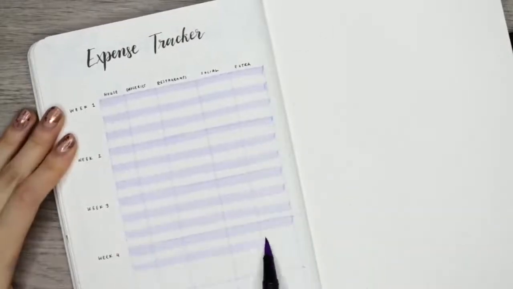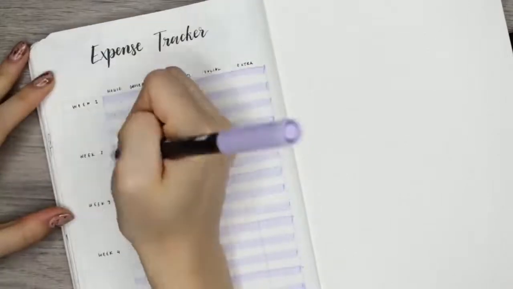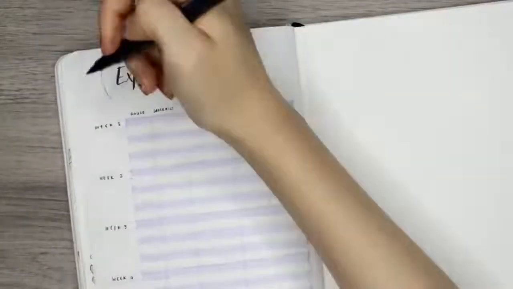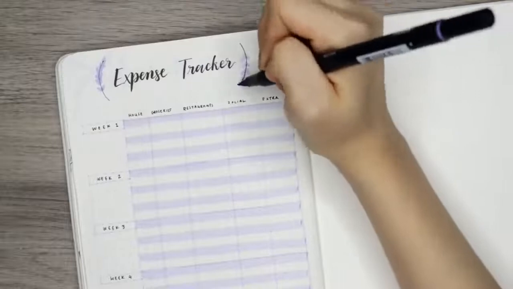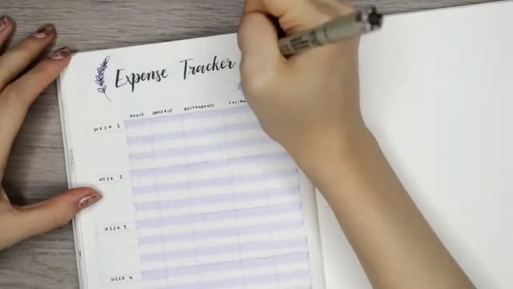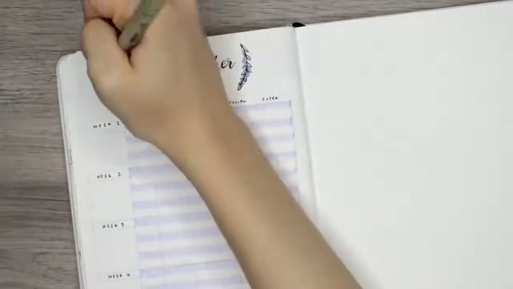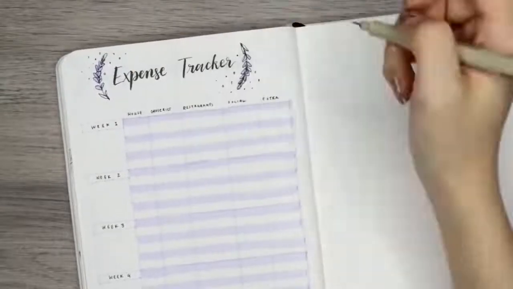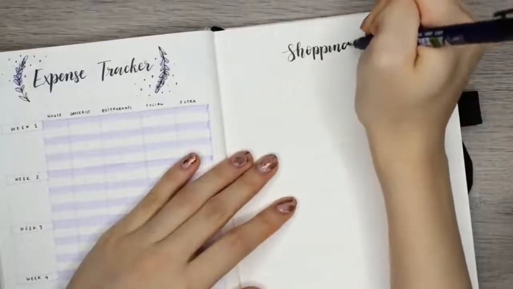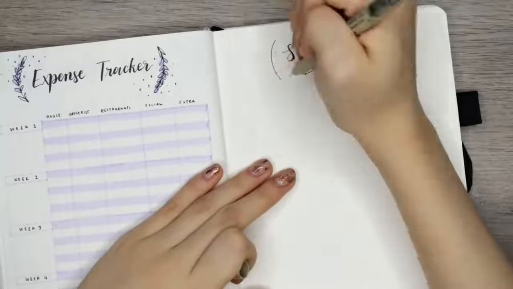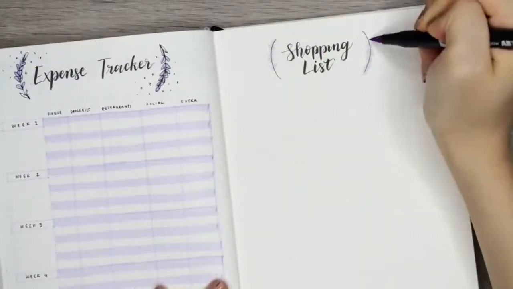I think it's about 6 or 7 dots per week. That way I would have enough space if I do, let's say, multiple restaurants in one week. If that makes sense. Expense trackers have always been the thing that has been the hardest for me to keep up with in my bullet journal, but I know that they're the most beneficial, so I've been switching things up recently and trying to find a layout that really works for me.